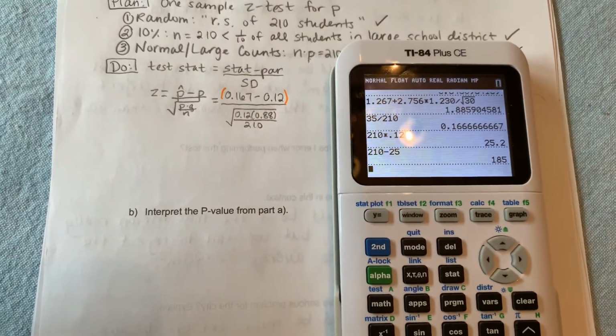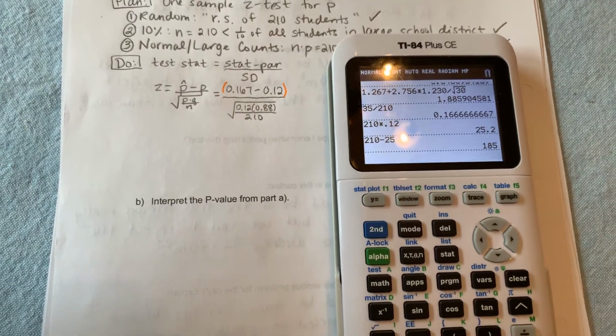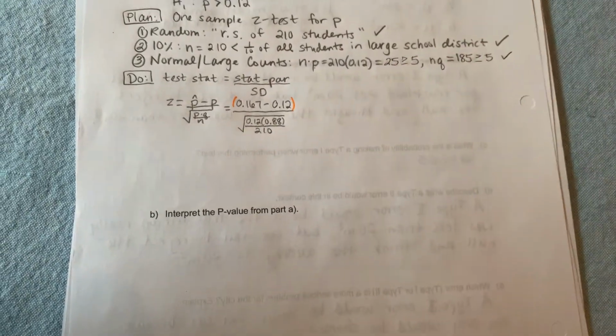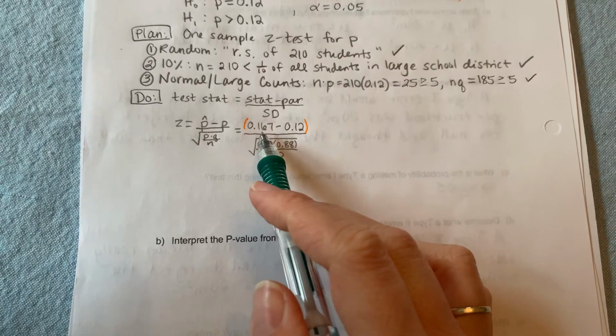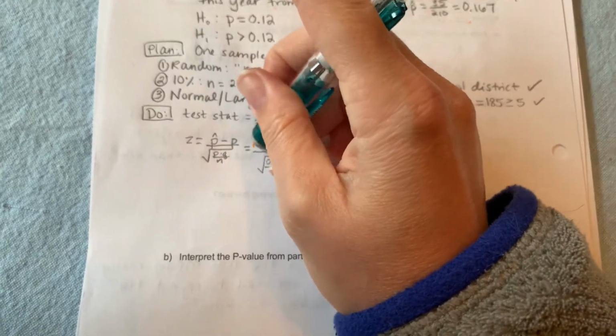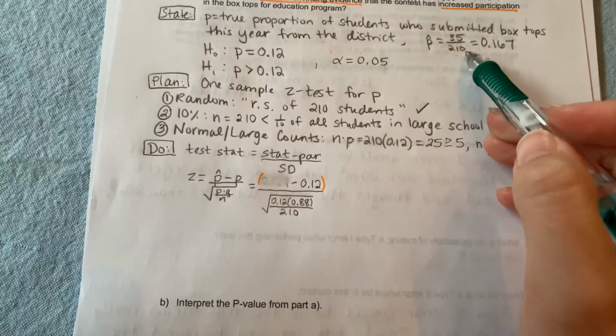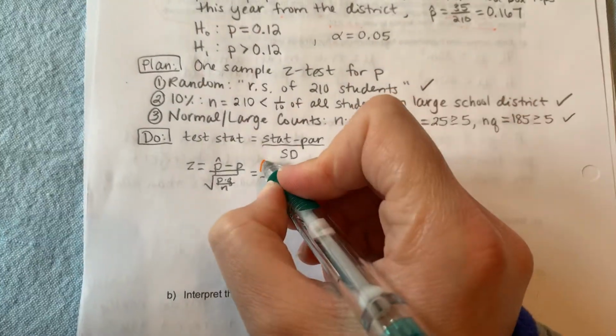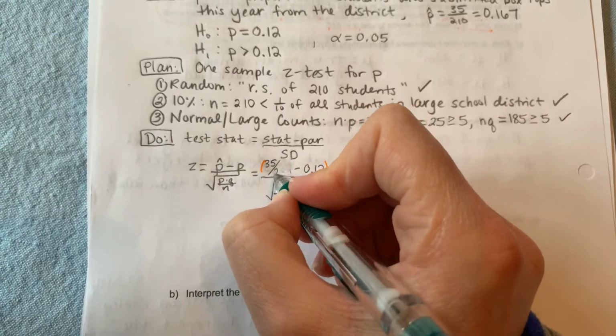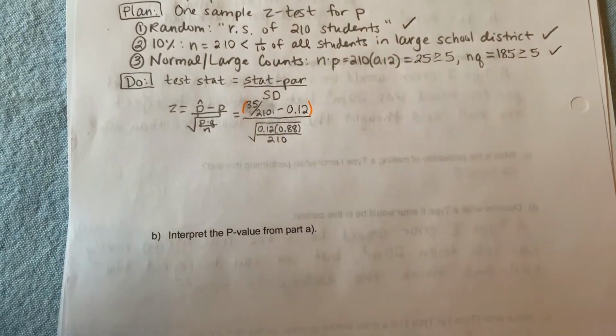Okay, so, oh, you know what? I just thought of something before I typed this in. I'm glad I thought of it. I had to round to get 0.167. So I'm going to erase that. And instead of writing this rounded version, I'm actually going to type in my 35 out of 210. And that way I don't have any rounding error. 35 out of 210.